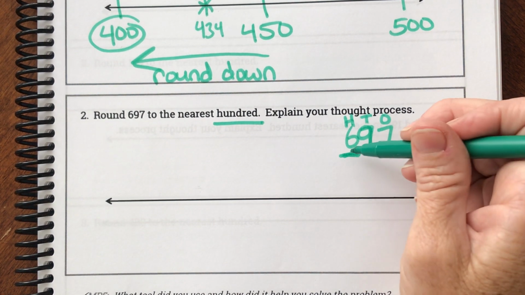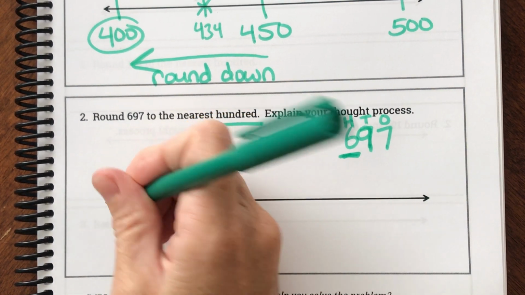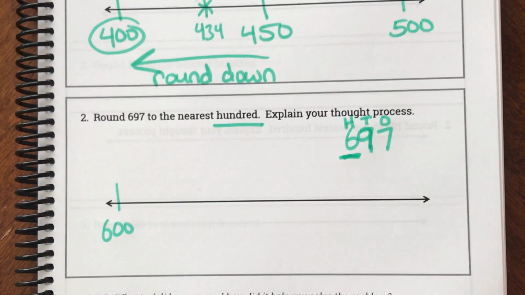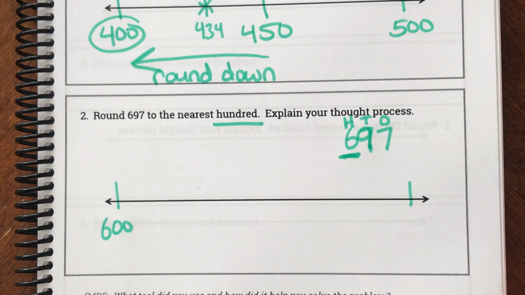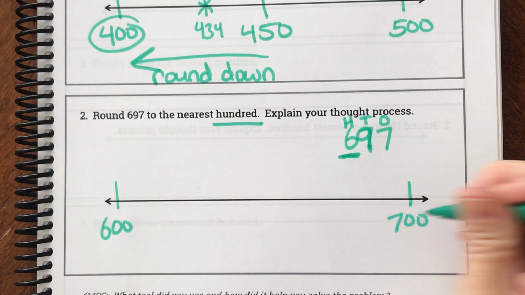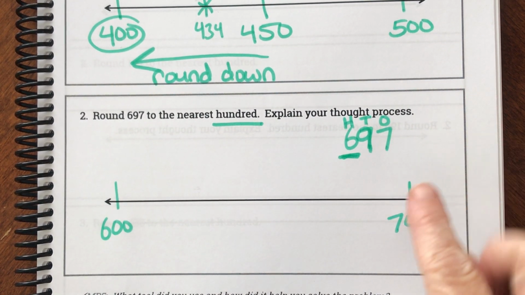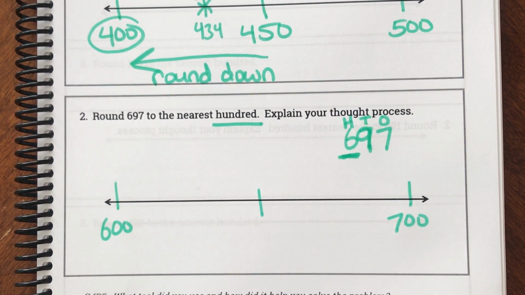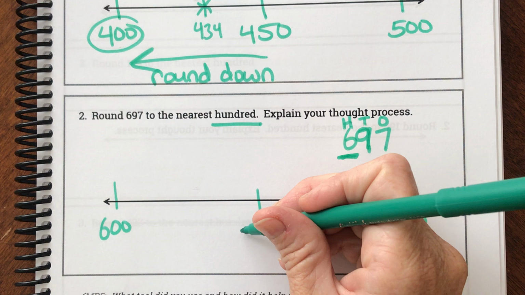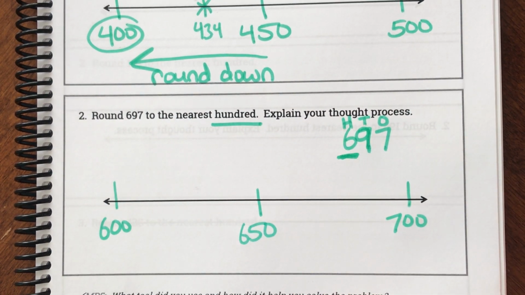That 6 is worth 600. So we put a 600 here. And then what's 100 more goes here? Hopefully you wrote a 700. And what's right in the middle of 600 and 700? Hopefully you are writing 650.